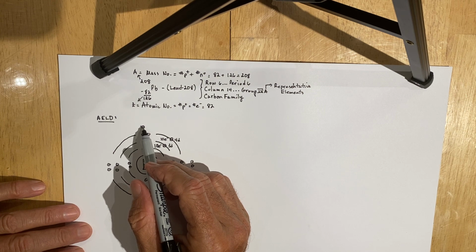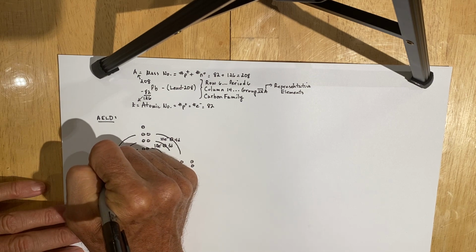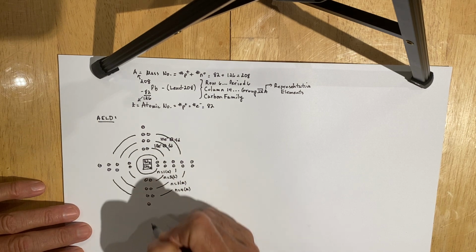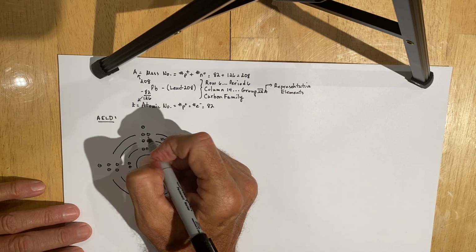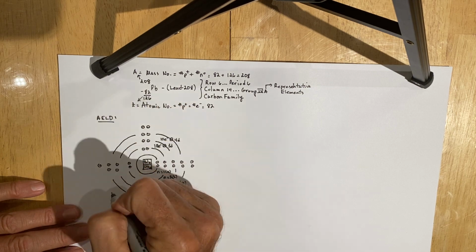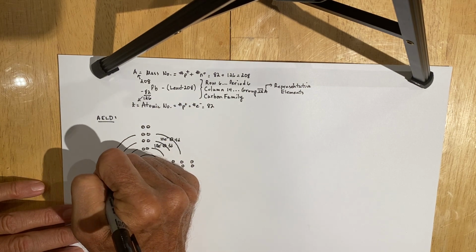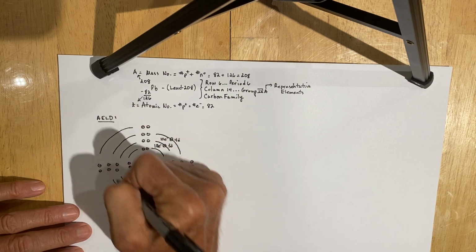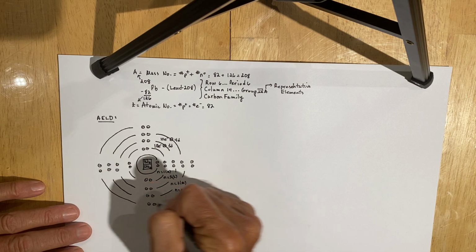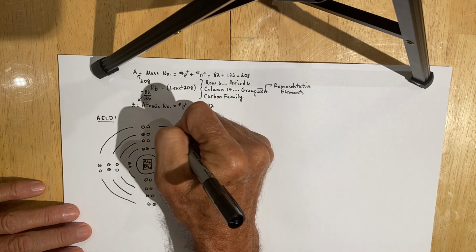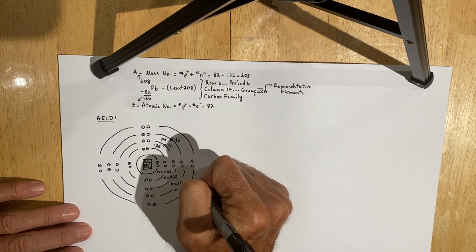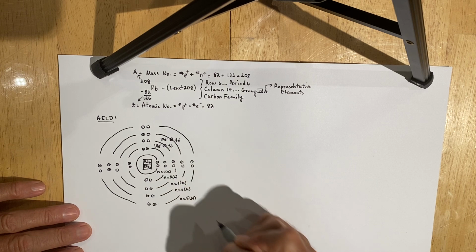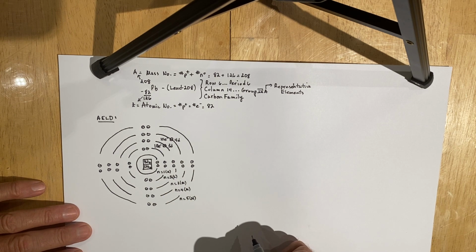Now we are at indium, tin, antimony, tellurium, iodine, and xenon. So now we have started to fill the 5th energy level, and we have 8 electrons in the 5th energy level. So this would be the N equals 5 or O shell. And you can follow along with me on the periodic table.